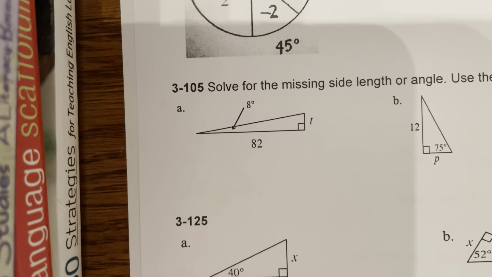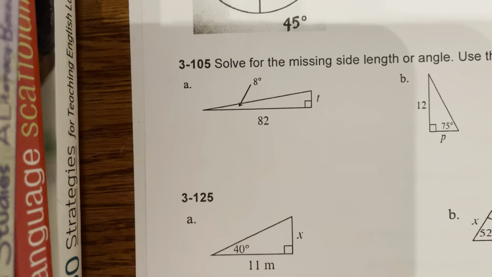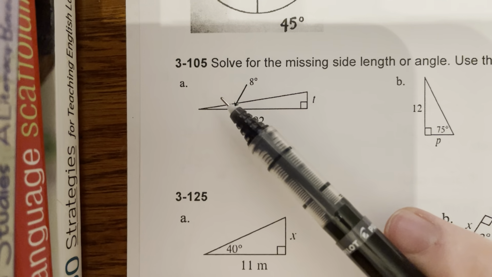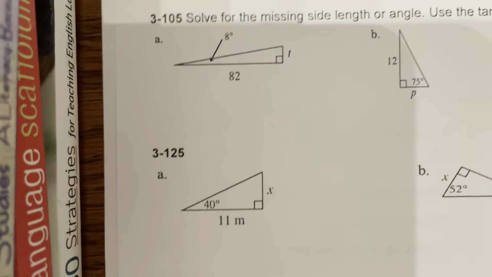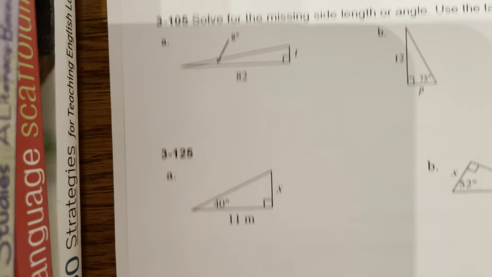All right, so I'm gonna walk you guys through this week 9 worksheet. This is 3-105 A, B, C, or sorry, 105 A, B, C, and then 125 A, B, C.